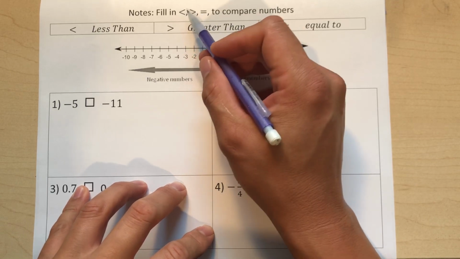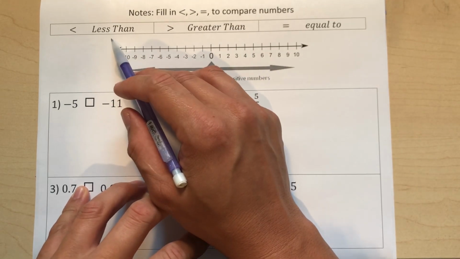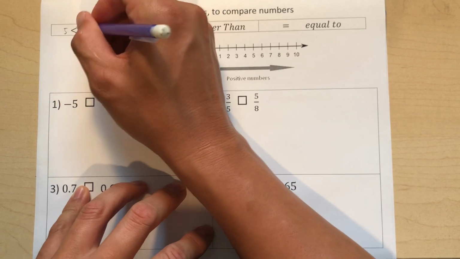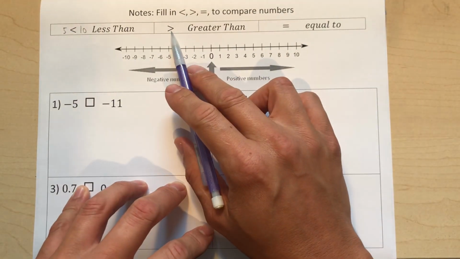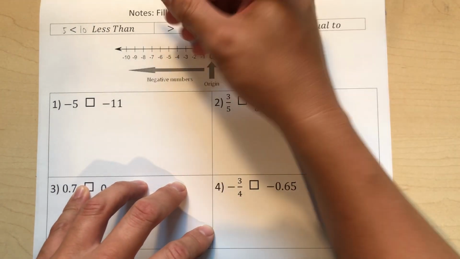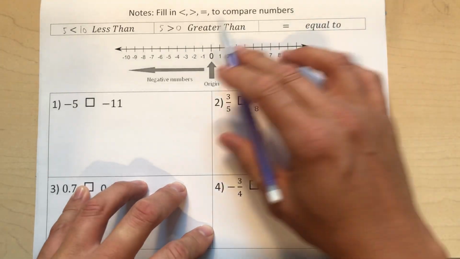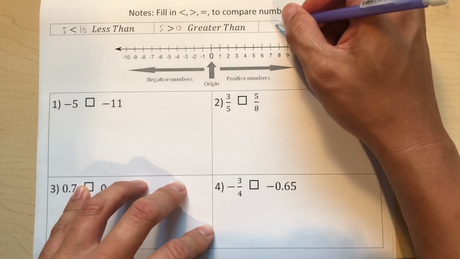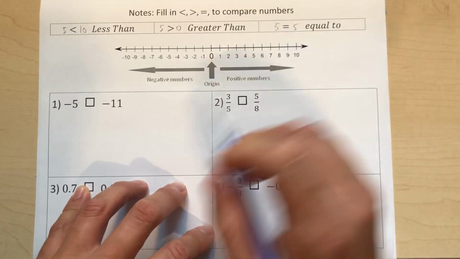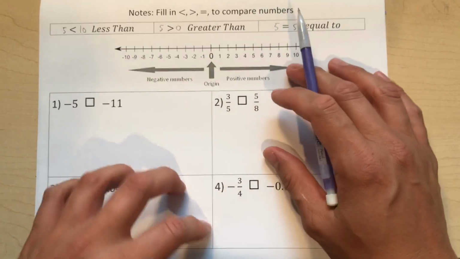The first symbol is called a less than sign, meaning that, for example, 5 is less than 10. And then this is a greater than sign. Again, for example, 5 is greater than 0. And then this is an equal to sign, for example, 5 is equal to 5. We have to fill in these three symbols in this one here.